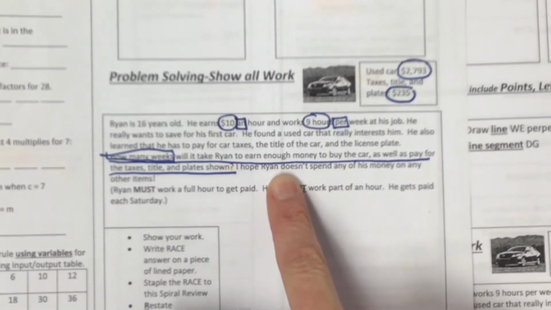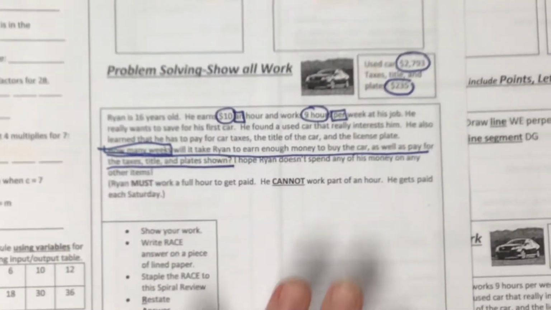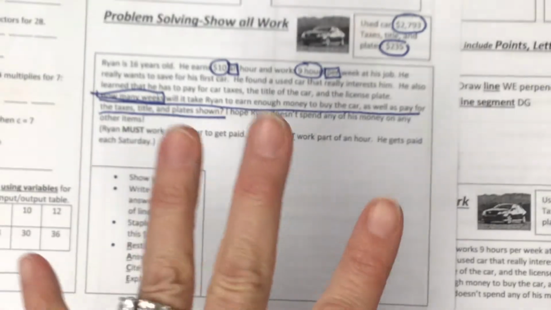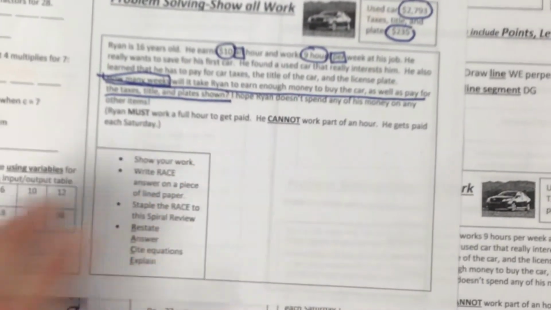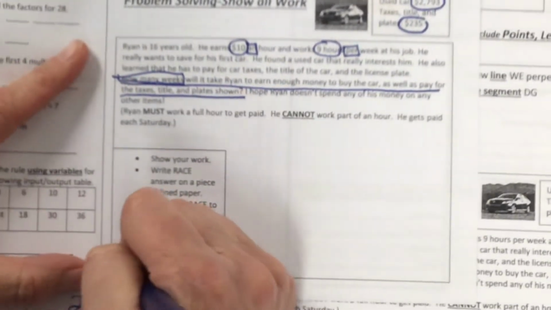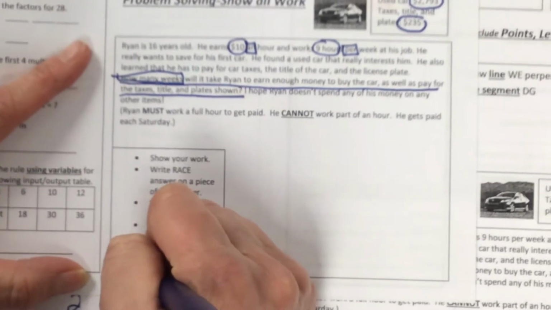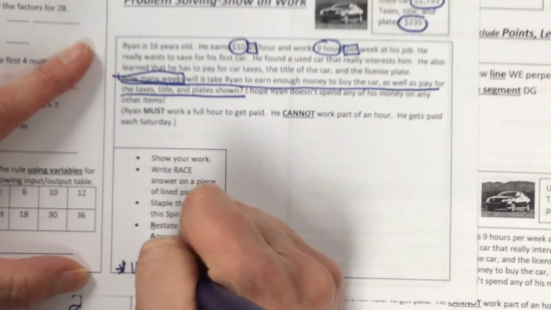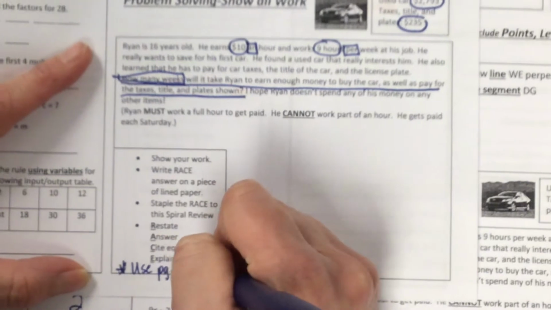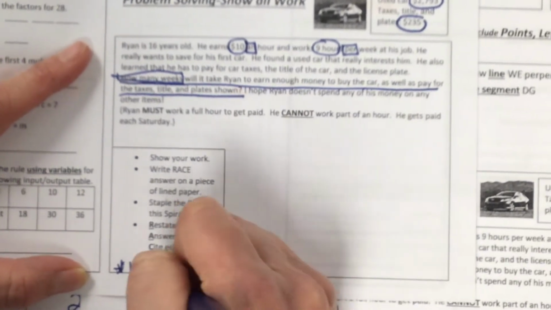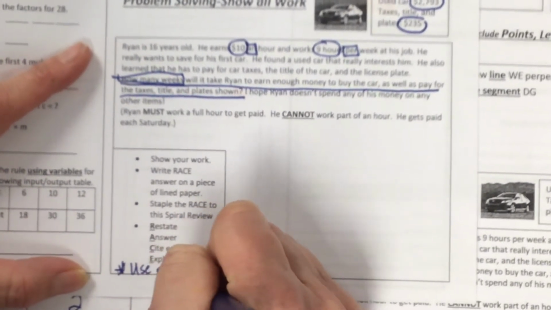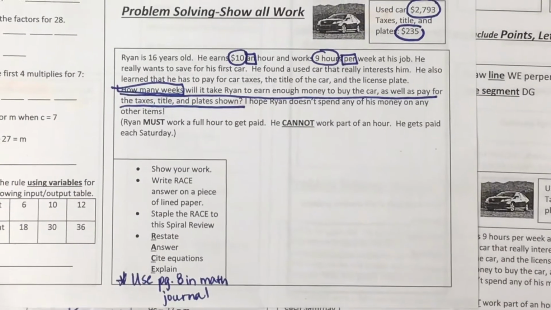Yes, Sam? Okay, just look off of mine right now. So, this week we're going to practice doing this cite and explain. Let's put on here, use page 8 in Math Journal. That will help you. Okay?